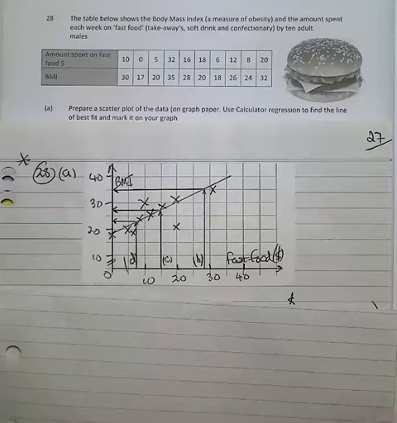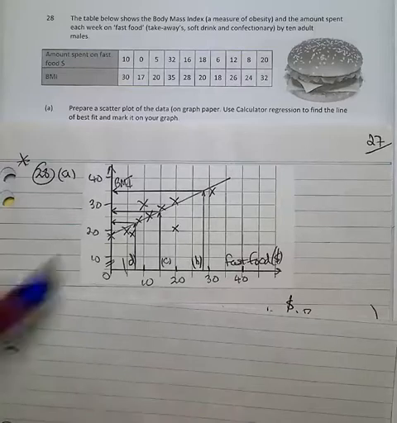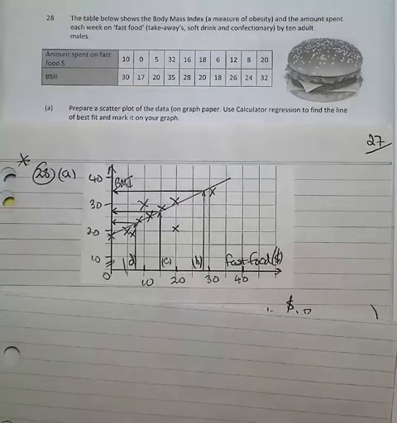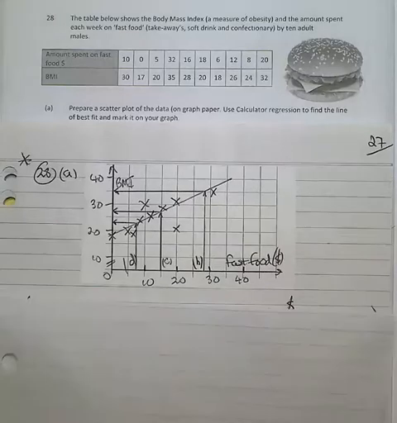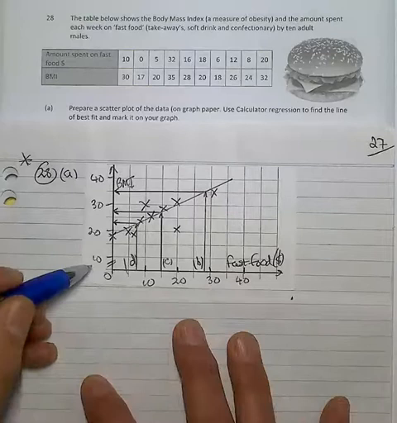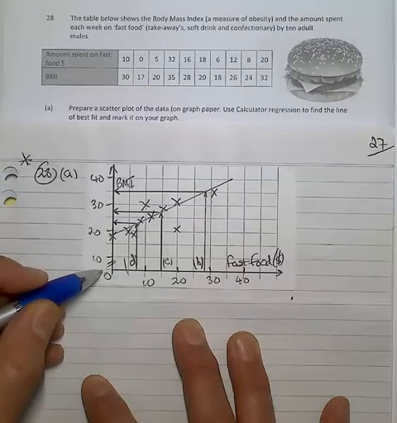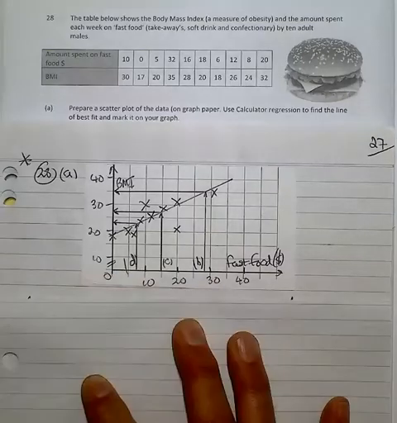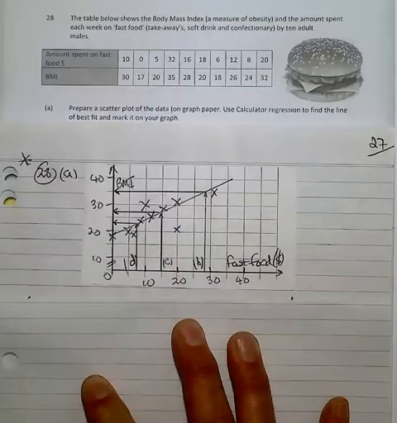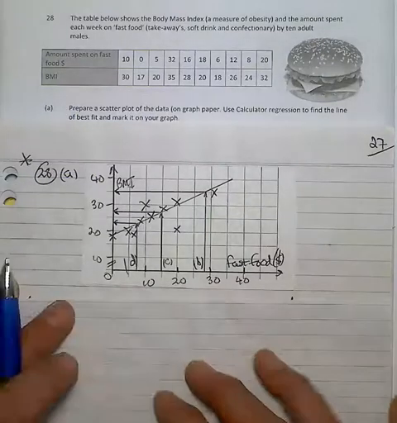In question 28, we're starting to look at a problem relating some real-world data. We're looking at the amount spent on fast food versus the body mass index, which can be used as a measure of obesity. What I've done here is use a bit of graph paper. We clearly don't have any BMI figure under 10, so I've staggered my axis and then scaled it through to 40, which covers $32, the highest figure, and I've gone up to 40 for my BMI. So I've prepared the scatter plot.